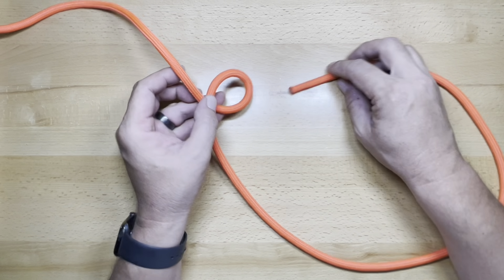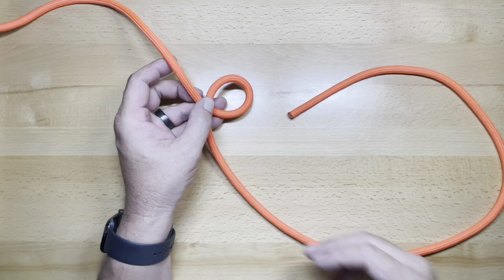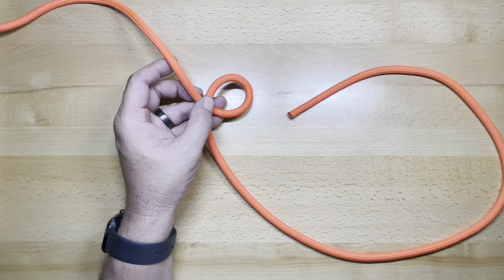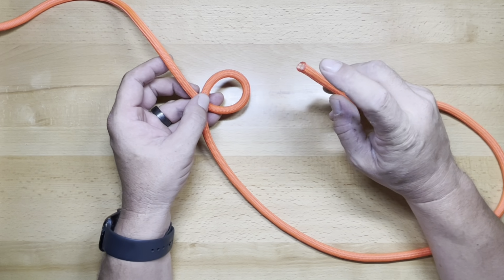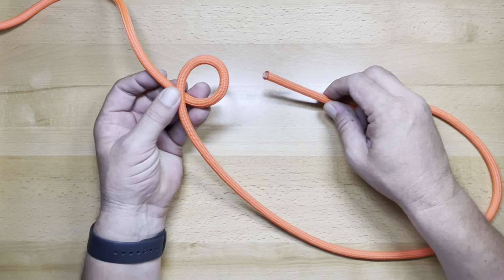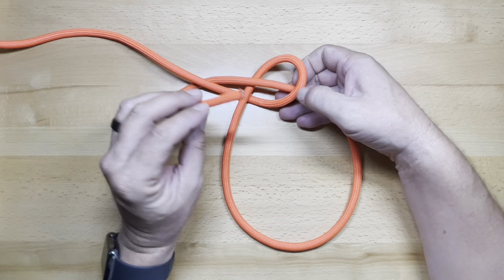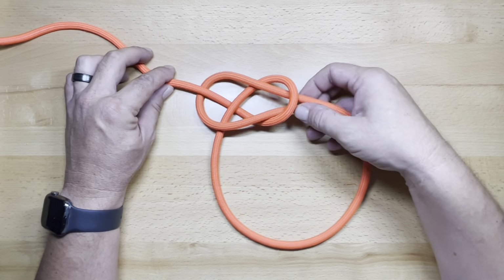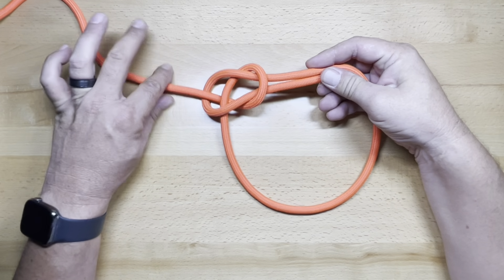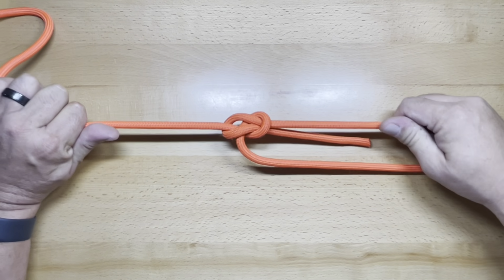Now this is where the old analogy with the rabbit hole in the tree comes in. This is the way a lot of us learned this knot back in the day. So the end of the rope is the rabbit. The rabbit's going to go out of his hole. He runs around the tree and runs right back down the hole. Then you send it through, you'll pinch it here, you'll grab the standing end, pull them apart, and that forms the bowline.